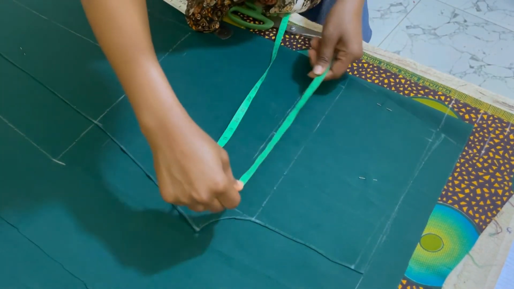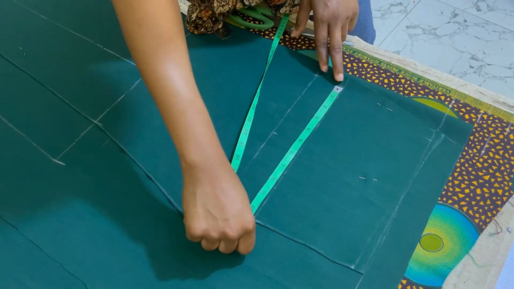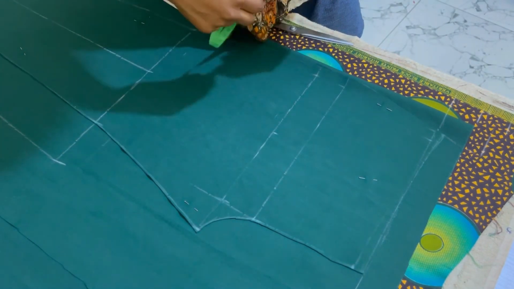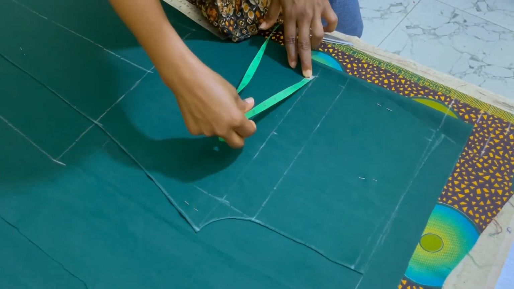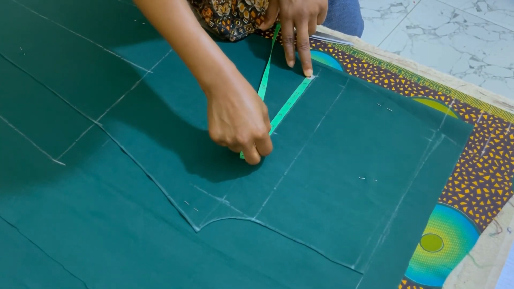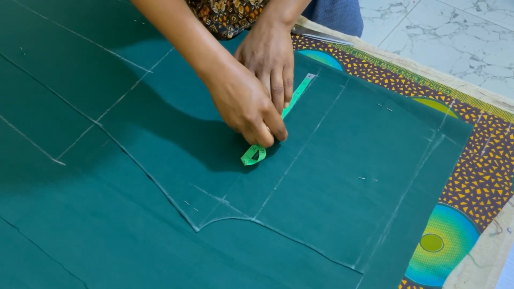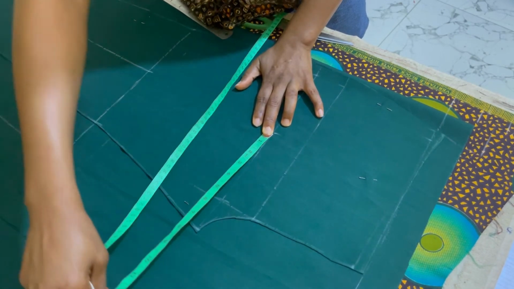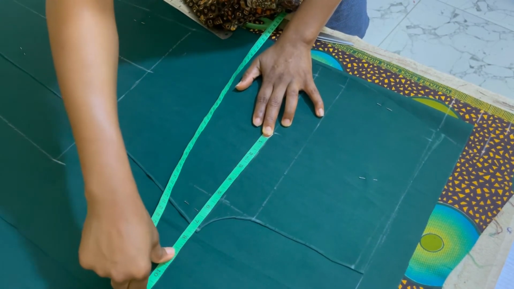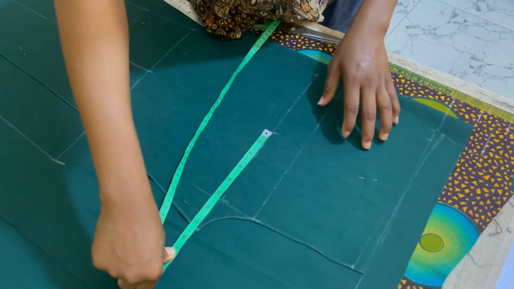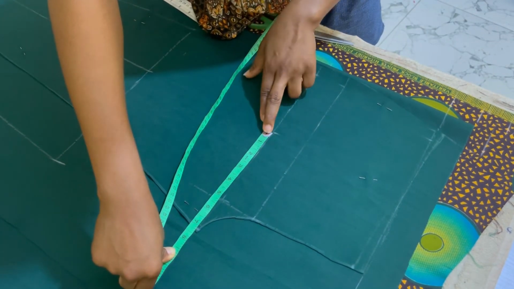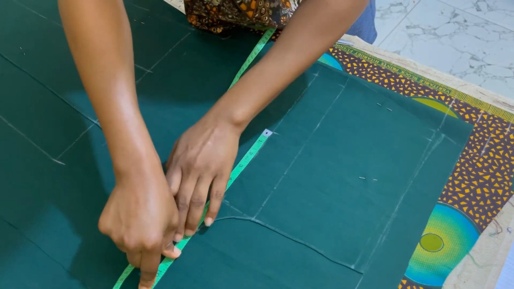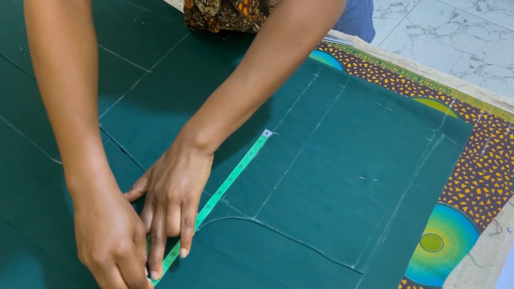So half of my hip line, excluding the seam allowance, is 10.5. 10.5 divided by 2 will give me 5.2. So this is my 5.2. From this, I'll just take my hip measurement, that is 41 divided by 4. That's your hip measurement divided by 4. You take it, and I'm having 10.5. I use 10.5 here.